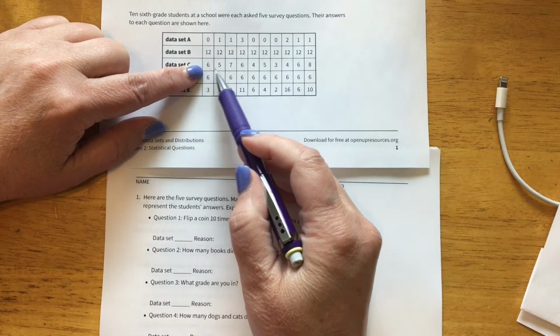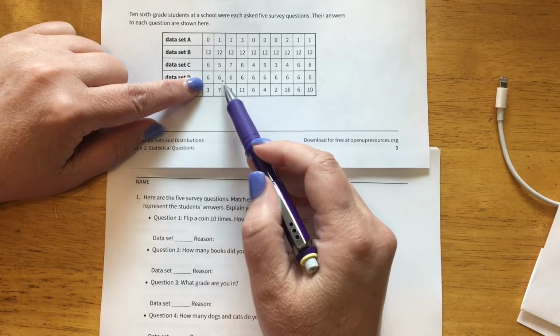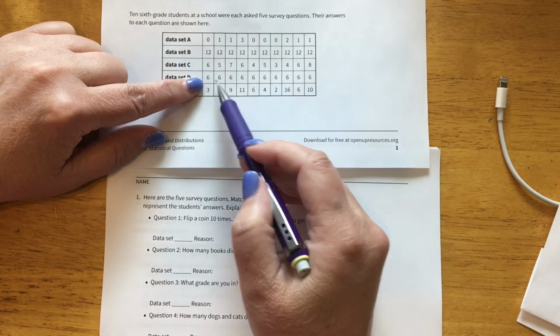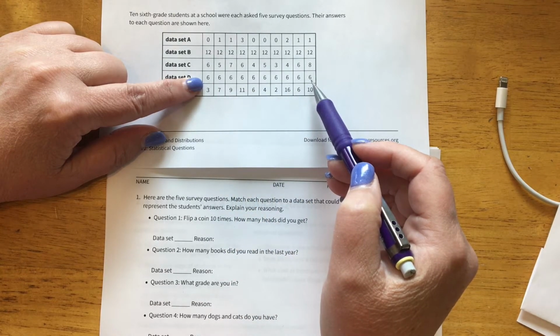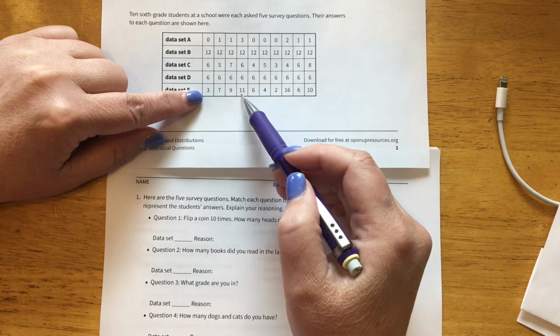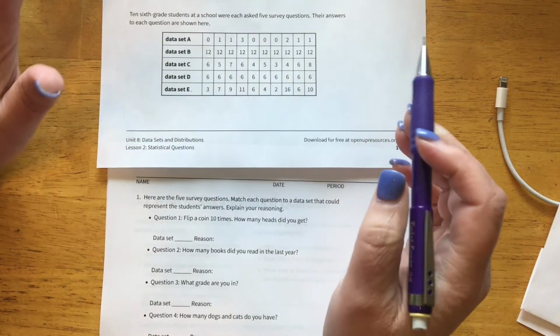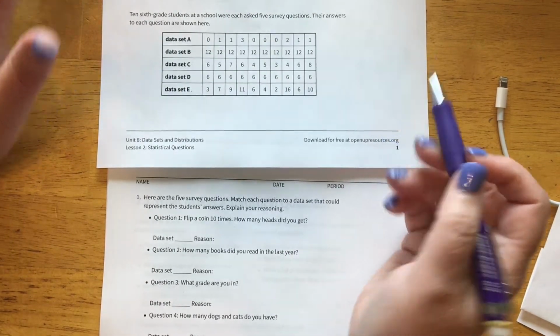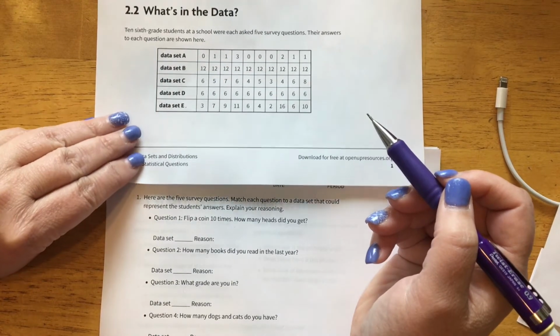How about this answer? 6, 5, 7, 6, 4, 5, 3. How about these answers? 6, 6, 6, 6, 6, 6, 6. If everybody flipped a coin, are they all going to get exactly 6 heads? 3, 7, 9, 11. Can they get 11 heads? If they only flip a coin 10 times, can they get 16 heads? Okay, I'm seeing some ways we can narrow this down. Are you seeing these ways? I think we can narrow this down.